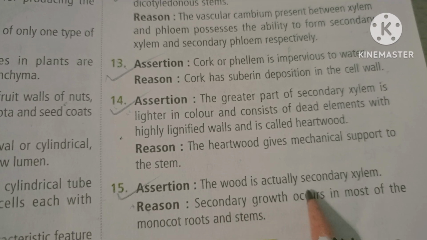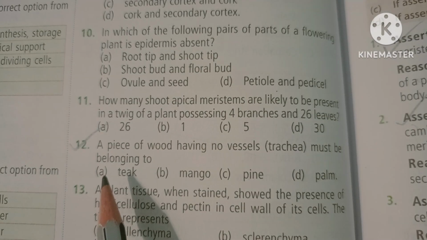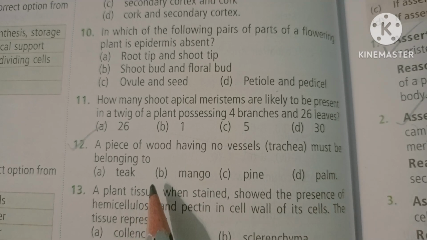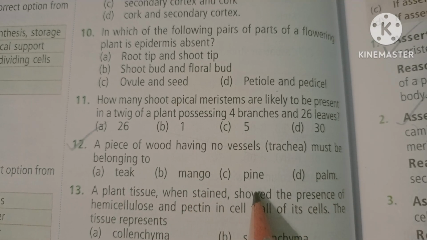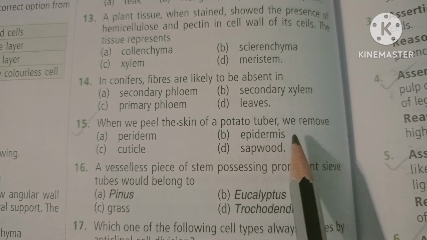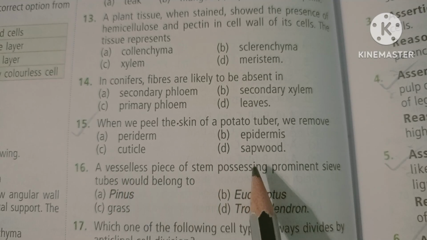Assertion: The wood is actually secondary xylem. Reason: Secondary growth occurs in most of the monocot roots and stems. A piece of wood having no vessels, trachea, must belong to teak, mango, pine, palm. When we peel the skin of a potato tuber, we remove periderm, epidermis, cuticle, sapwood.